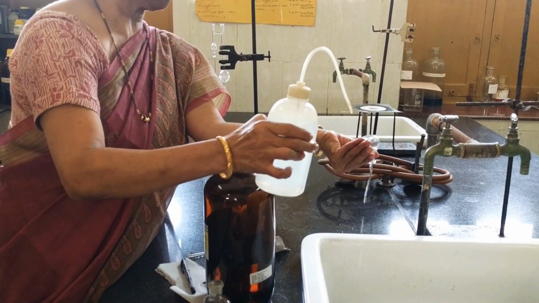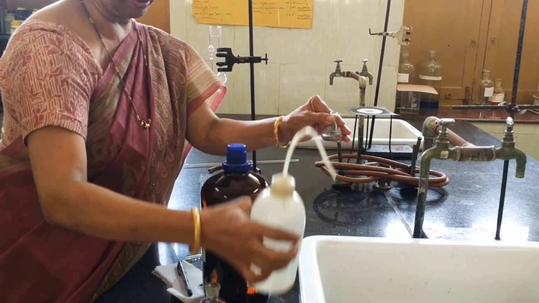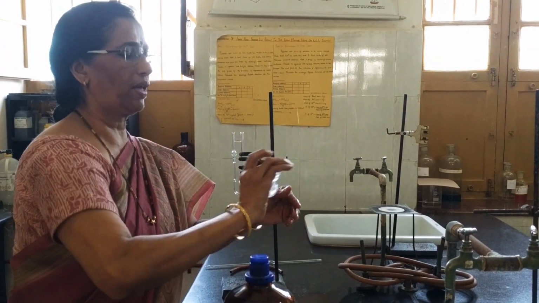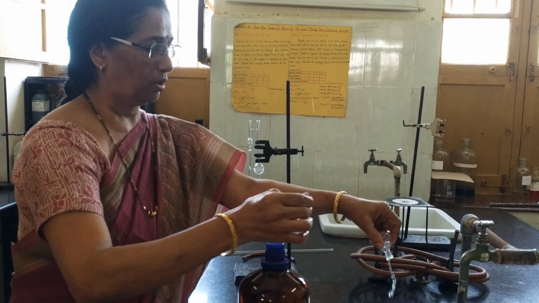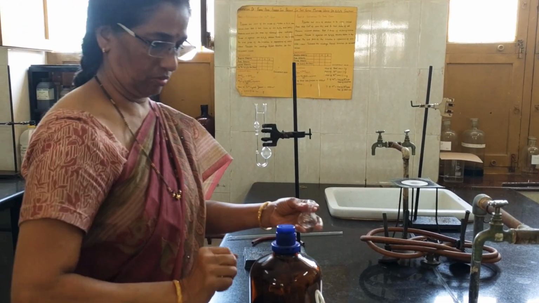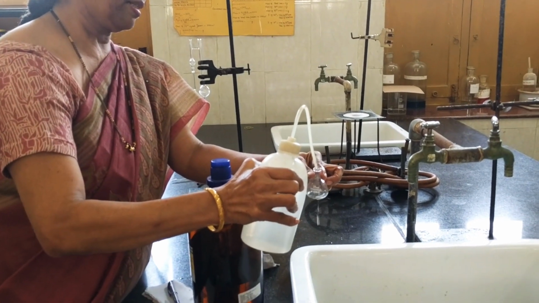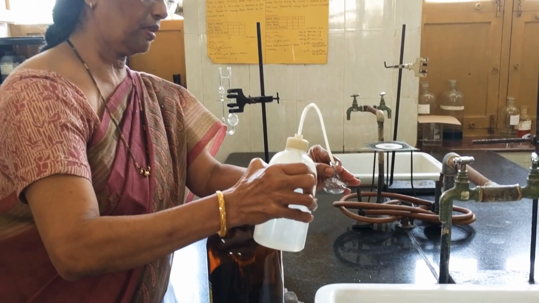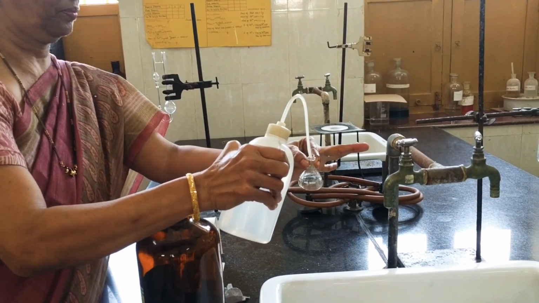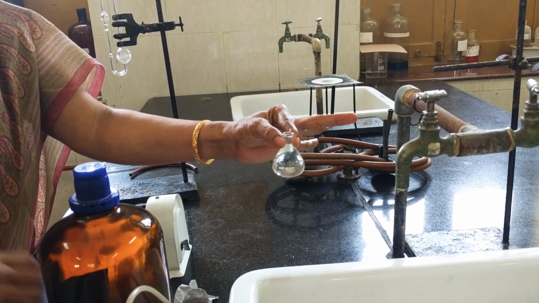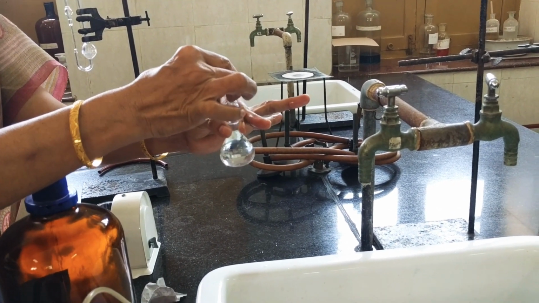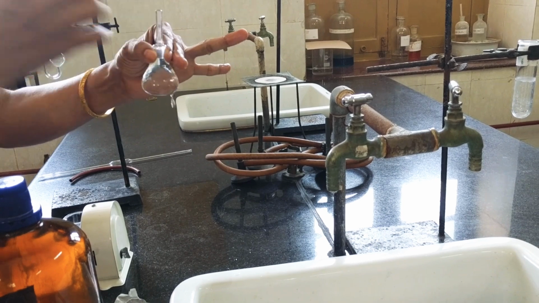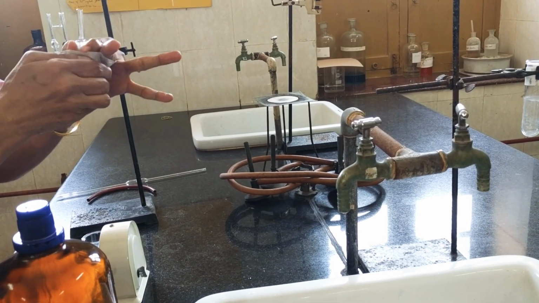Now I have to ensure that I have washed it well with water. Even the nozzle portion needs to be washed well. Throw the water out. Another rinse. Now I shall fill this with water and place the lid as before. The excess water falls. The water is there in this nozzle too. Wipe it clean.